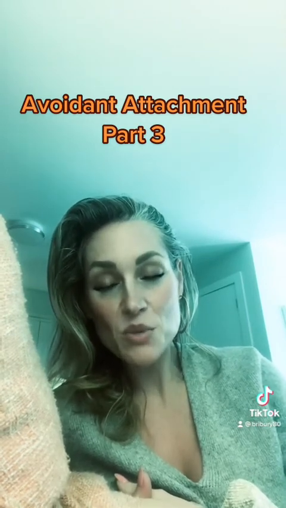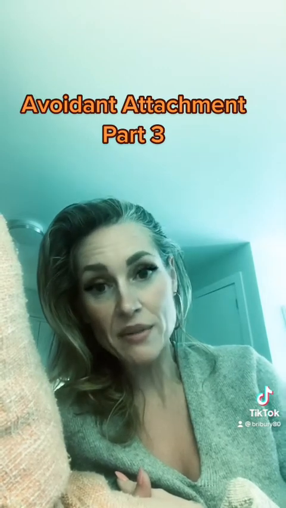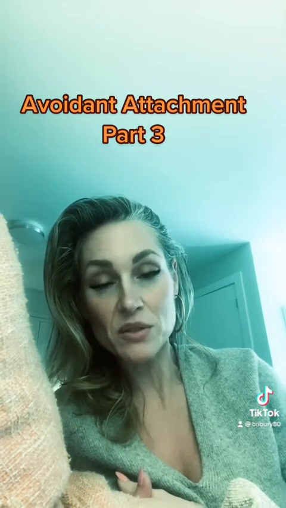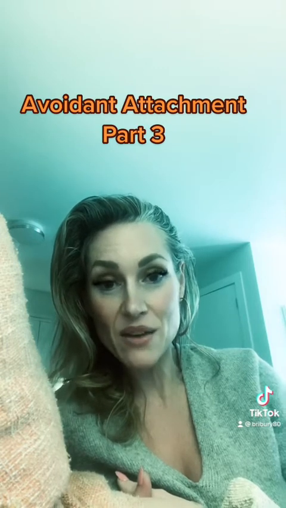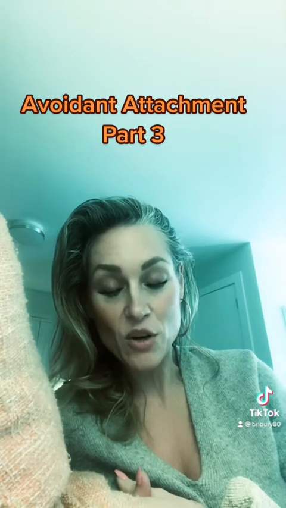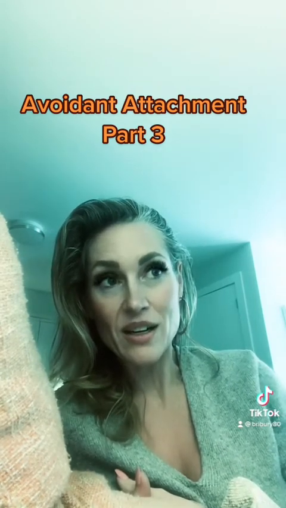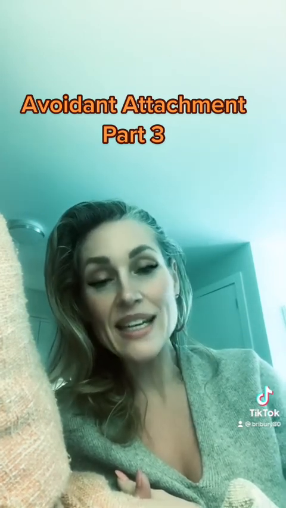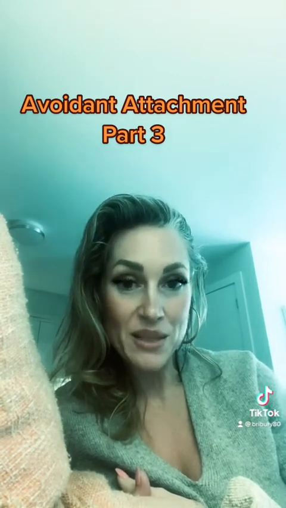This form of attachment style is created by a parent or caregiver who is completely avoidant themselves. They're not there emotionally, mentally, and sometimes physically for their children. They are neglectful. So they neglect the needs of the child's physical being, mental well-being, and emotional well-being. They are not emotionally connecting with their children. They are distant. They are aloof. They're not there.